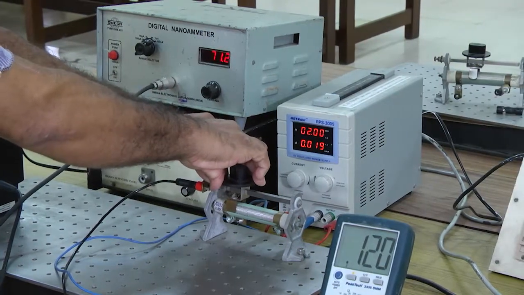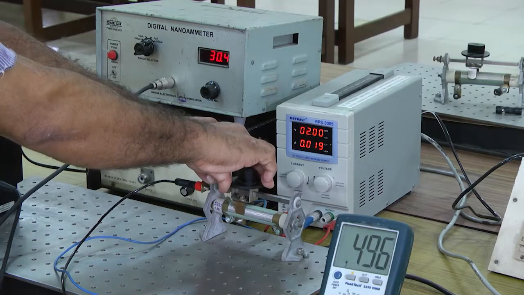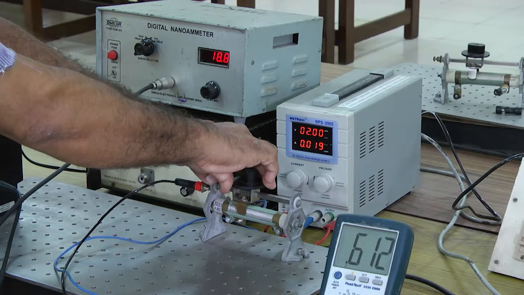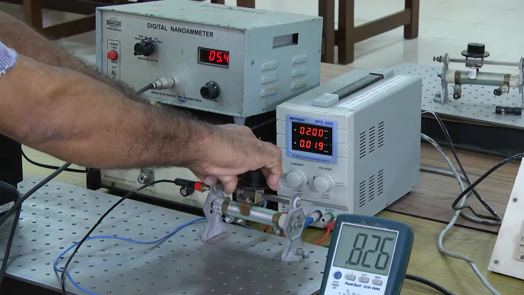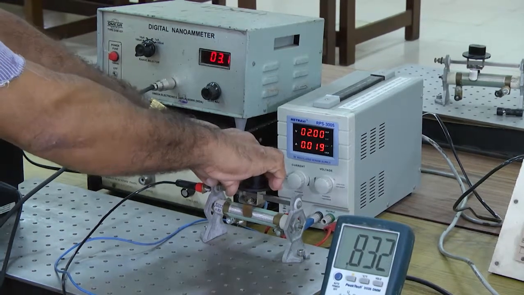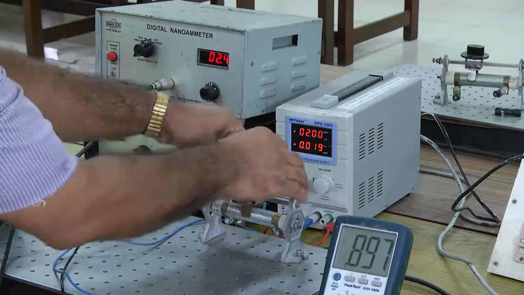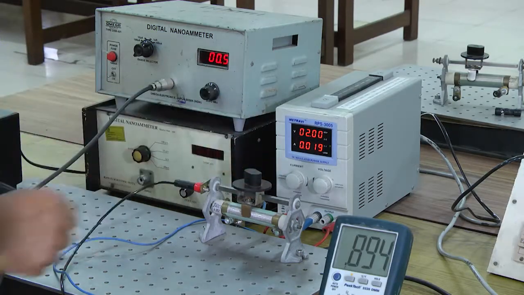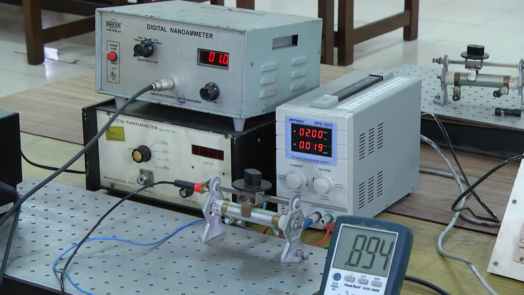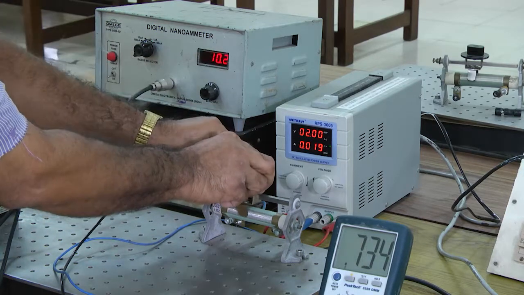To make it 0, one has to wait, as it becomes hot and then changes.